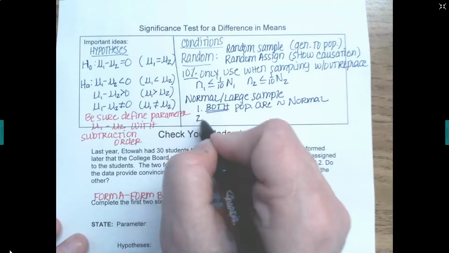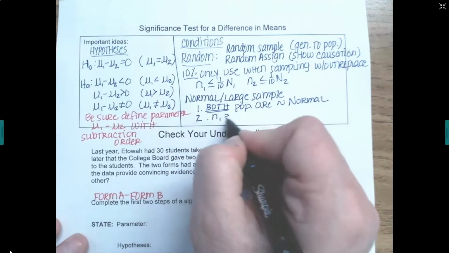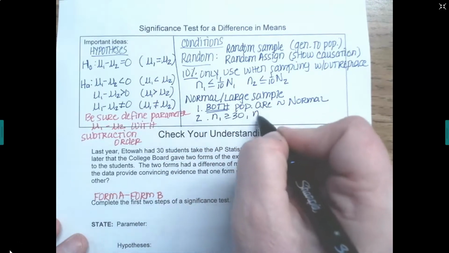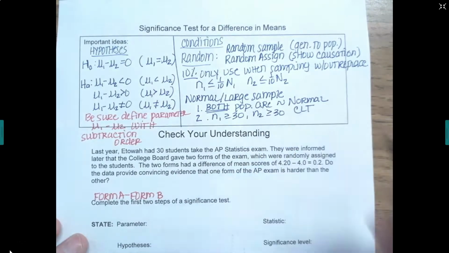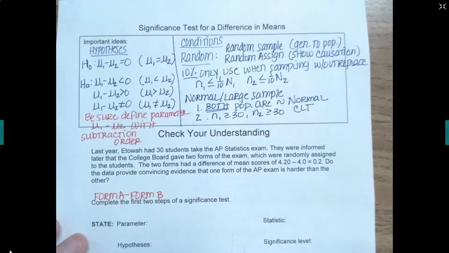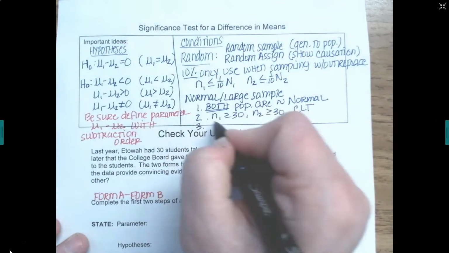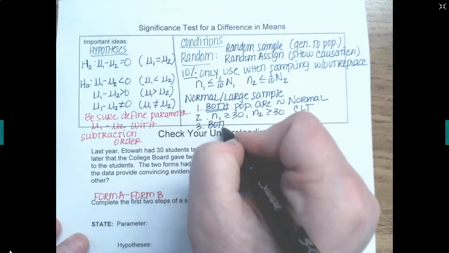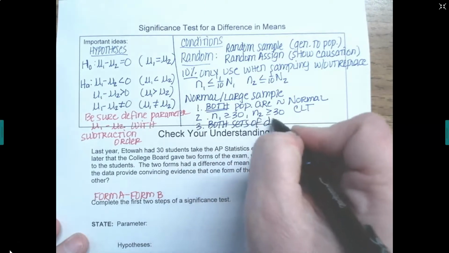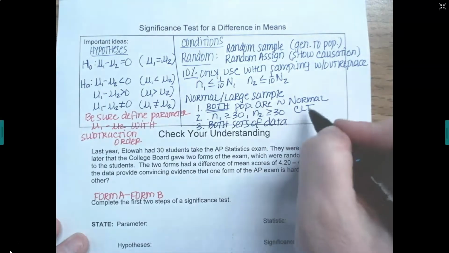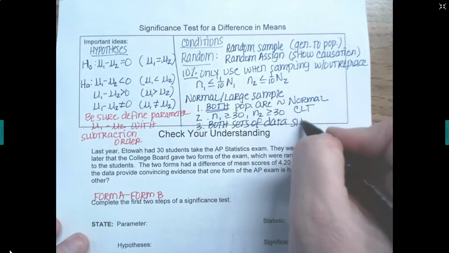Or sample 1 is greater than or equal to 30 and sample 2 is greater than or equal to 30, so you can use the central limit theorem. Or our last choice, both sets of data show no strong skew or outliers.